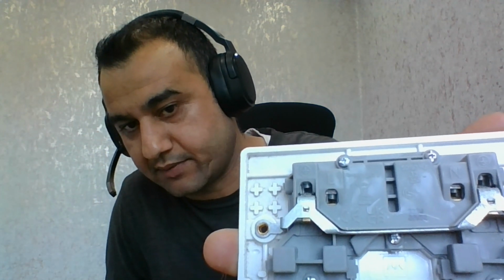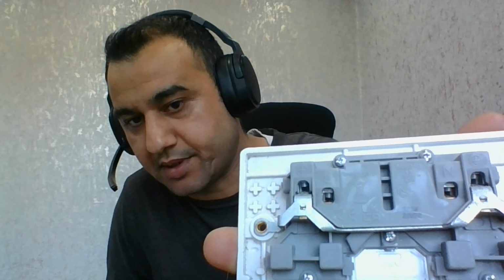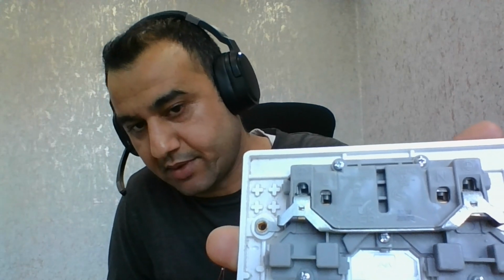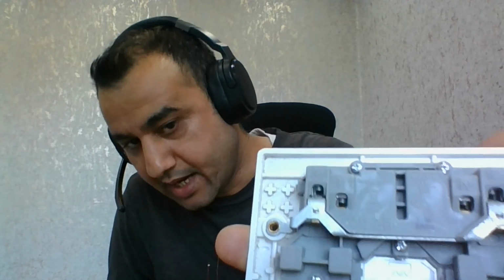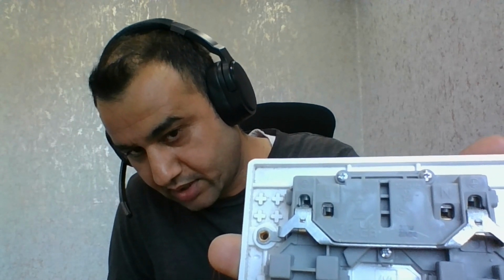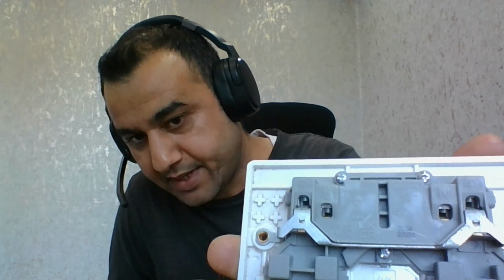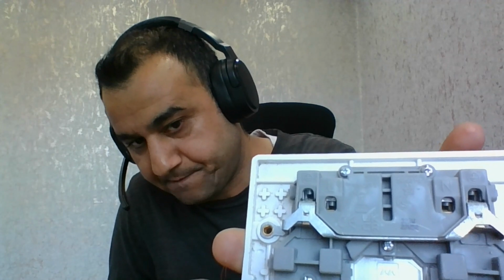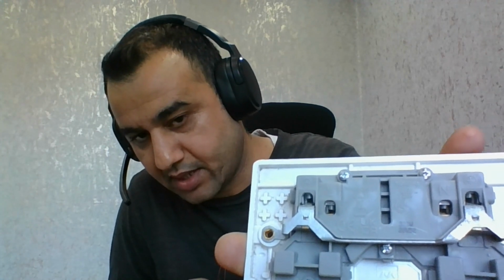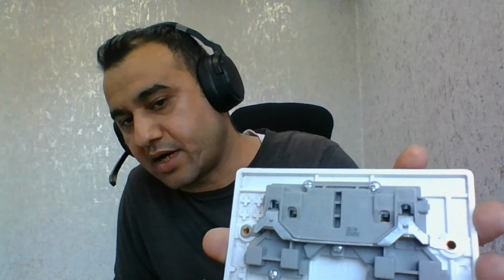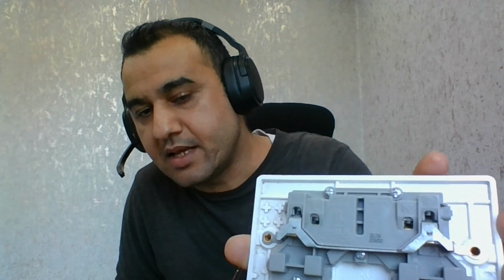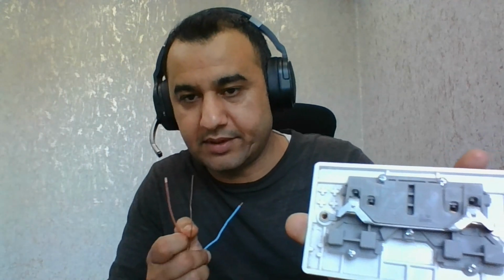These are standard colors for UK and Europe. The blue neutral cable goes in the N terminal, and you can see those two on the side terminals, where we can see this metal body. This one is for the earth, the circuit protective conductor. This is where this middle cable is going to go.